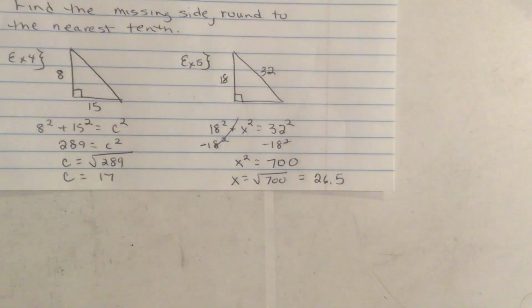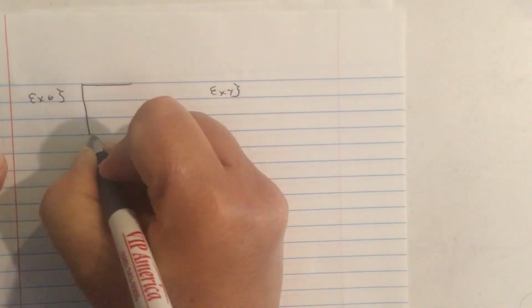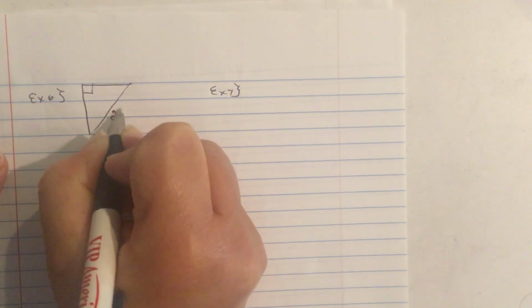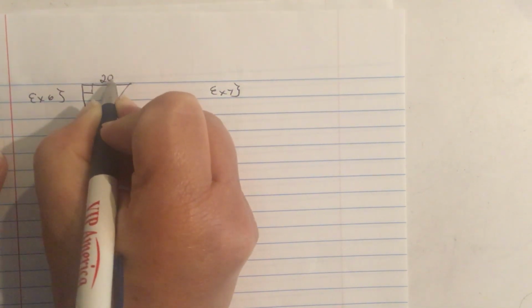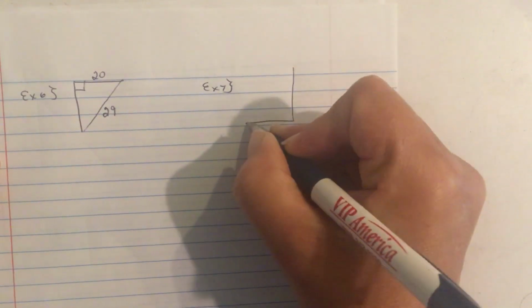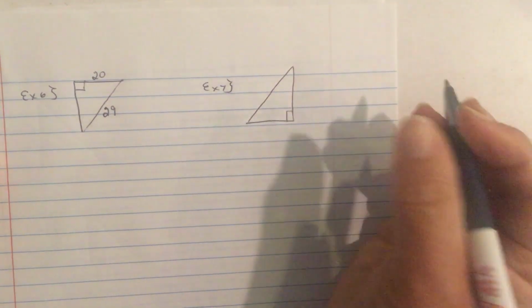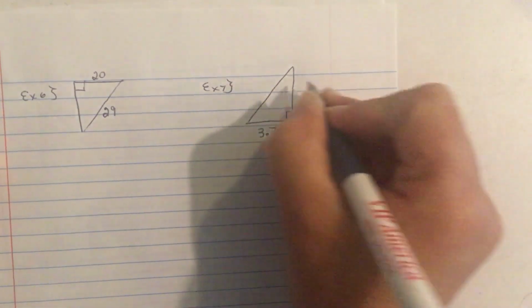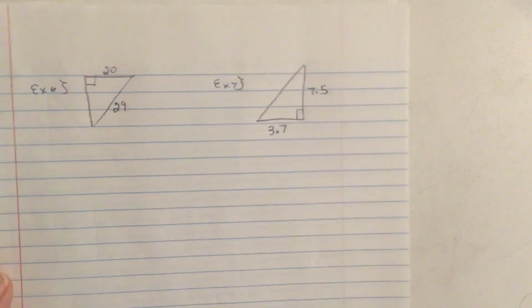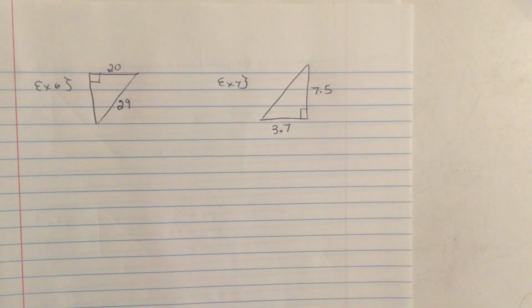Okay, let's do 2 more examples. Go ahead and take a minute to copy both example 6 and example 7 down, and then pause the video while you try to solve for the missing side. In this case, my right triangle is upside down. Across from the 90, the hypotenuse is 29. This missing side is 20, or the given side, and this is the missing side. On example 7, I'll draw one backwards. I won't be giving you the hypotenuse, but I will be giving you the sides. The legs are 3.7 and 7.5. Go ahead and pause the video while you try to solve for the missing sides in example 6 and example 7.